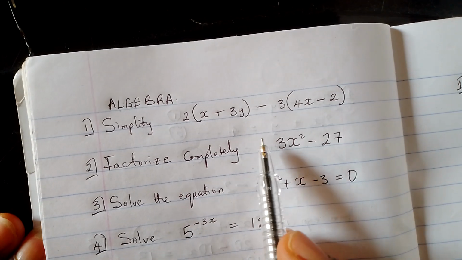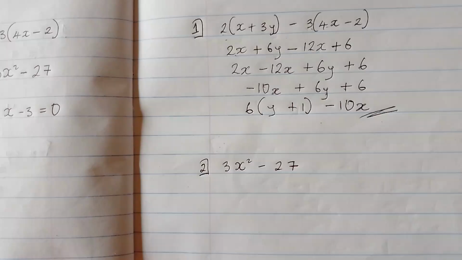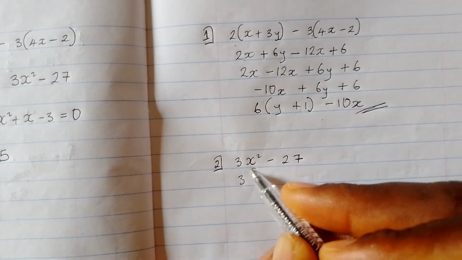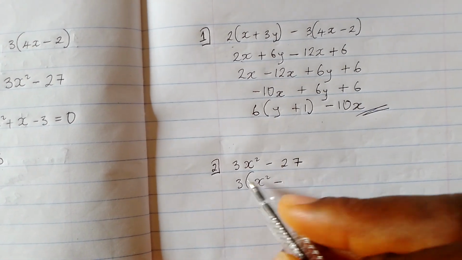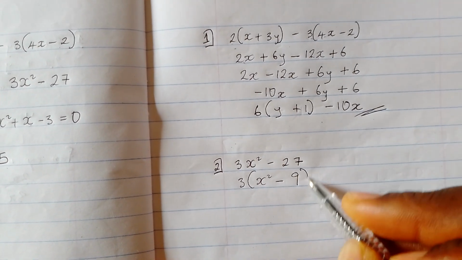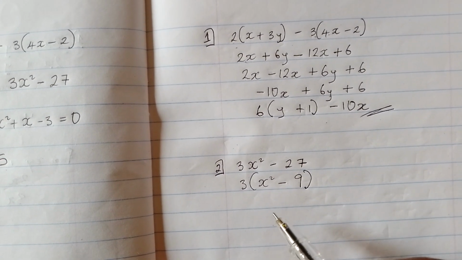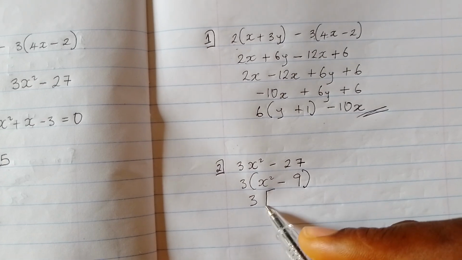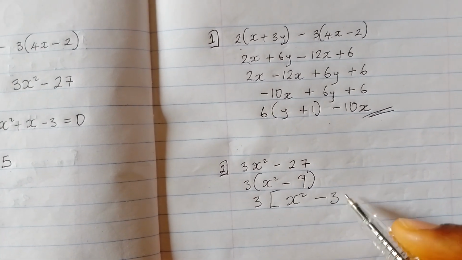Okay, that's that. Let's factorize completely number 2, which is 3x squared minus 27. I can factor out 3 here. If I bring 3 out, 3 goes there, I have only x squared, minus 3 goes there, I have 9. I can see that this will give me something like a difference of 2 squares. So what will I do? I'll bring my 3 out and then leave this one this way, so I have x squared minus 3 squared.